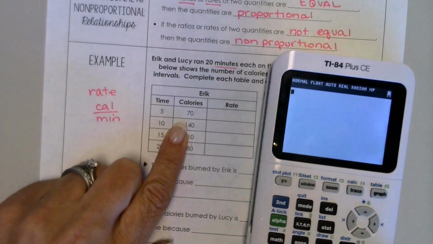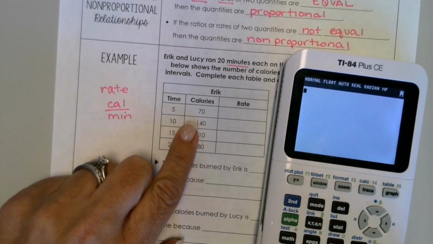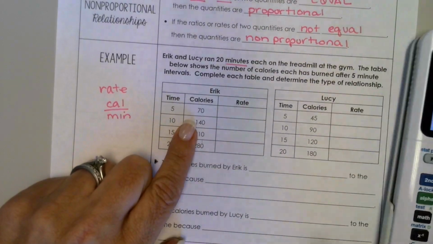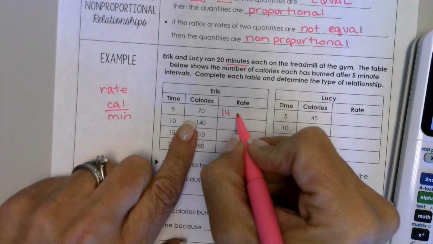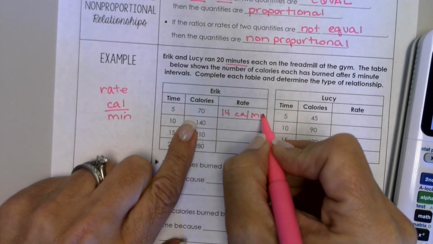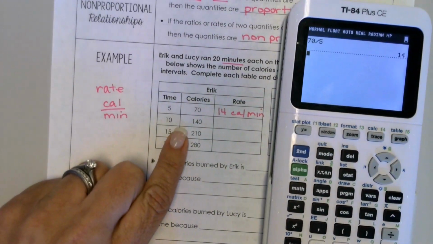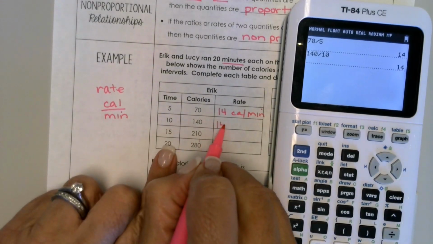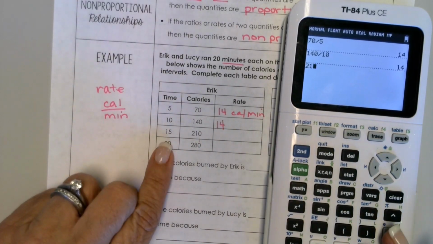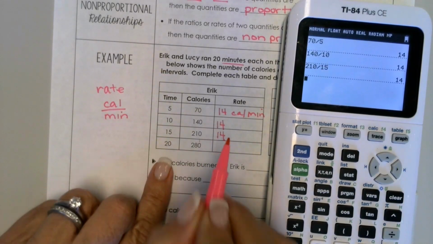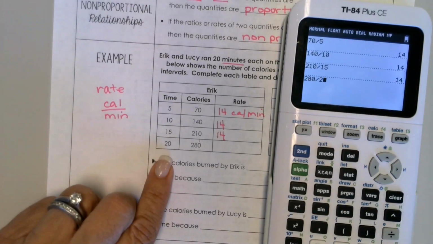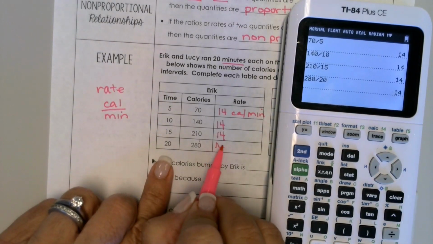Oh, there's a glare there. Hopefully you can see that now. Calories per minute: I would have 70 divided by 5, which is 14. So this first rate is 14 calories per minute. The next one is 140 divided by 10, which is again 14 calories per minute. 210 divided by 15 is 14, and 280 divided by 20 is also 14 calories per minute.